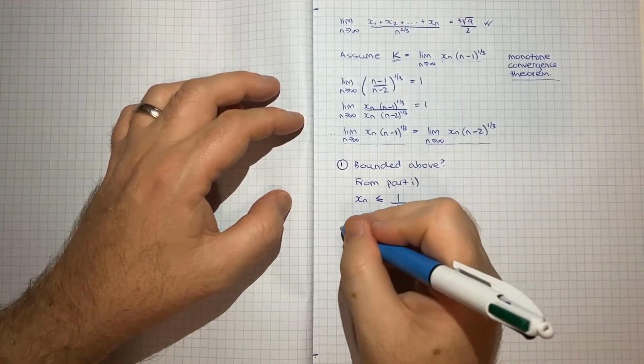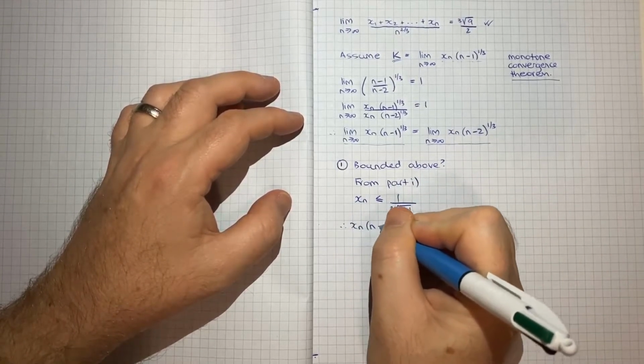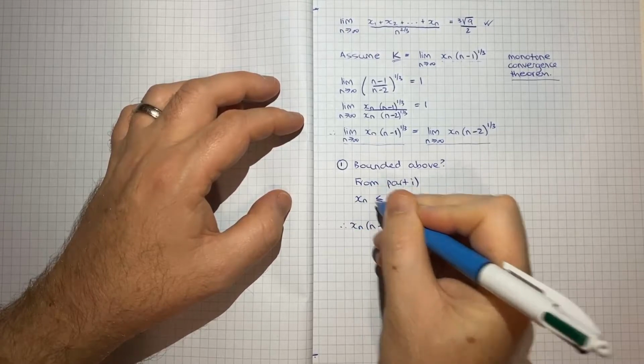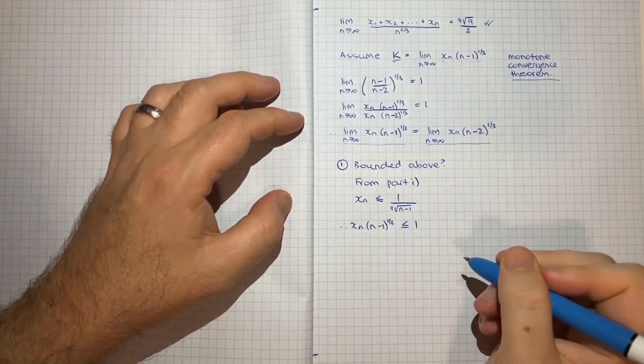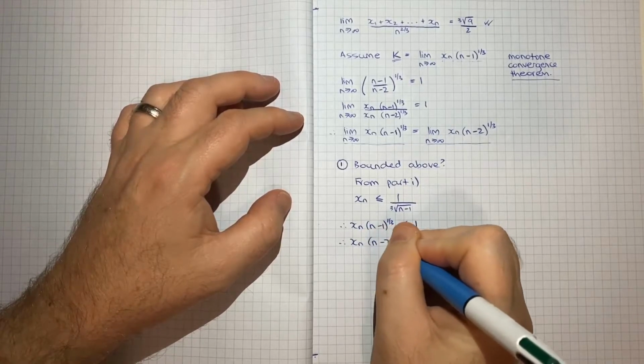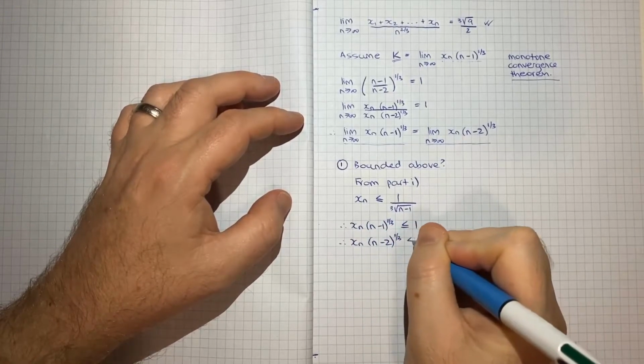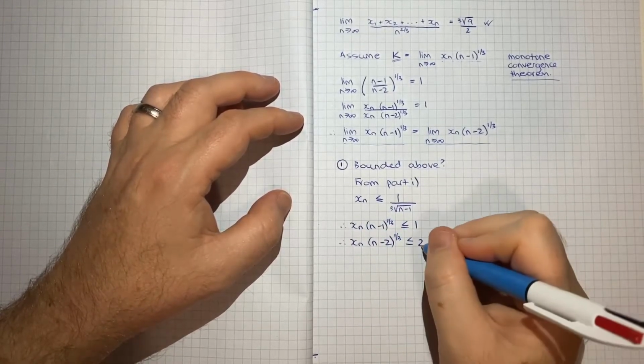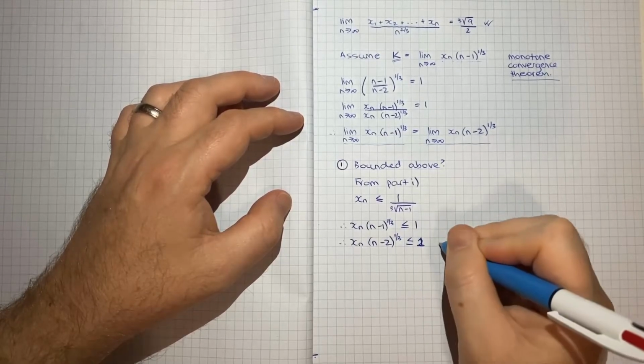So therefore, xn (n minus 1) to the third, just bringing that up, must be less than or equal to 1.